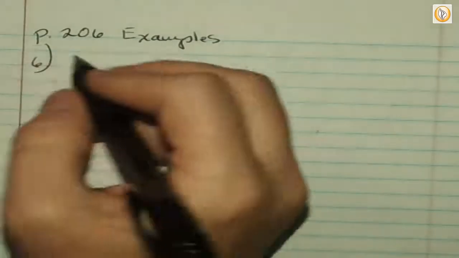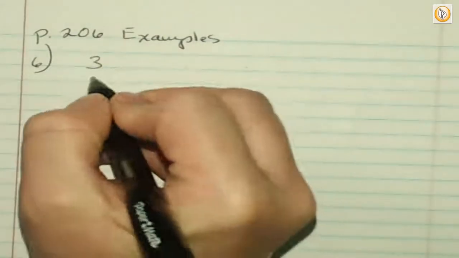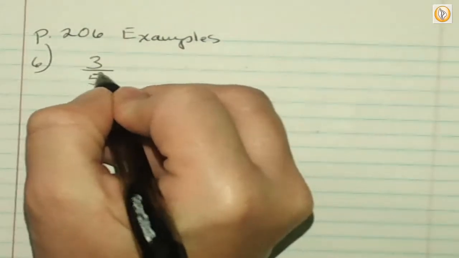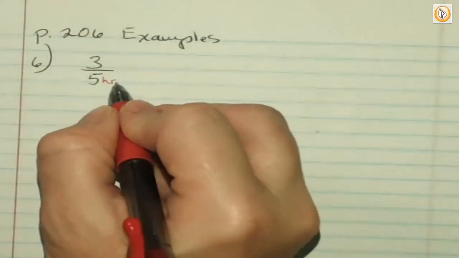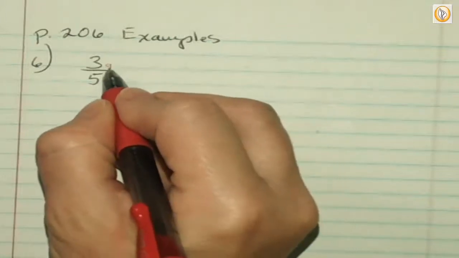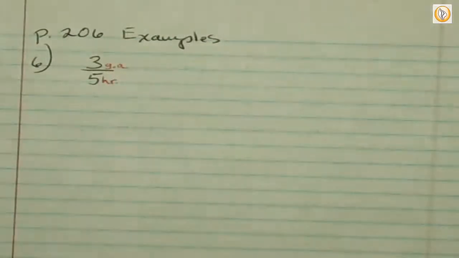If 3 grain augers can be assembled in 5 hours, how many can be assembled in an 8-hour day? Okay, now think about that. I told you in your notes to write it exactly how it's written. So it says 3 grain augers in 5 hours. So the word 3 comes first and 5 hours comes next. So we have hours down here, and I'm just going to put grain augers on top. There you go.